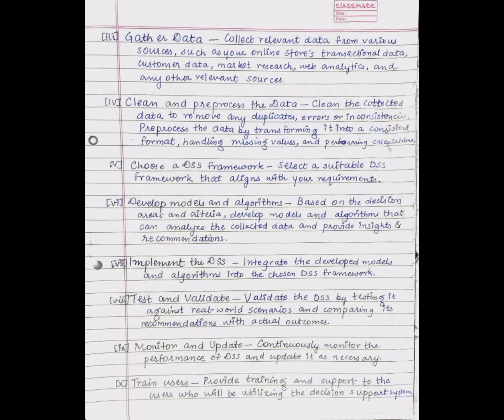Seventh, implement the DSS. Integrate the developed models and algorithms into the chosen DSS framework.